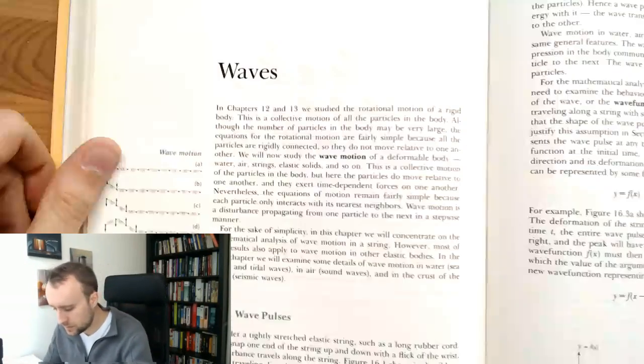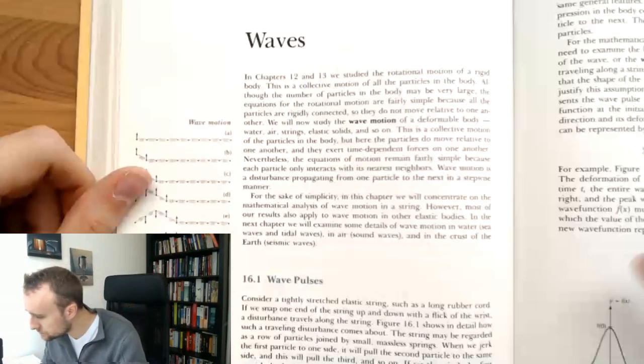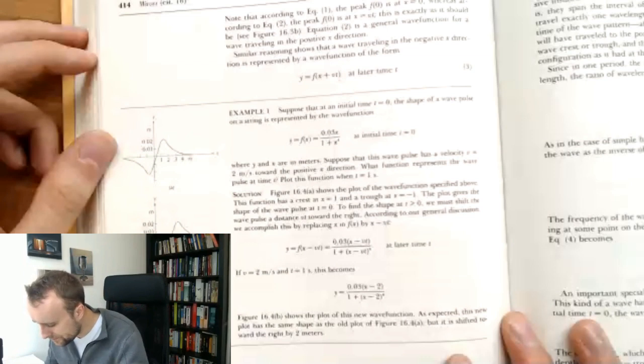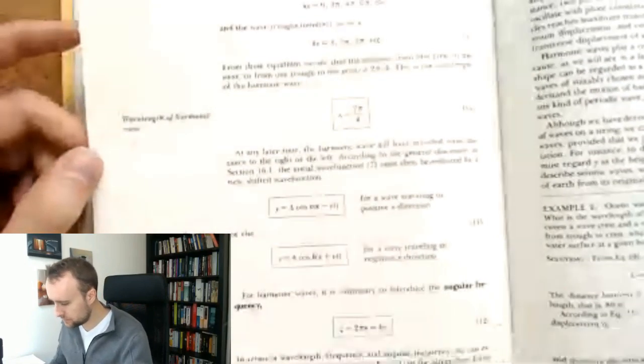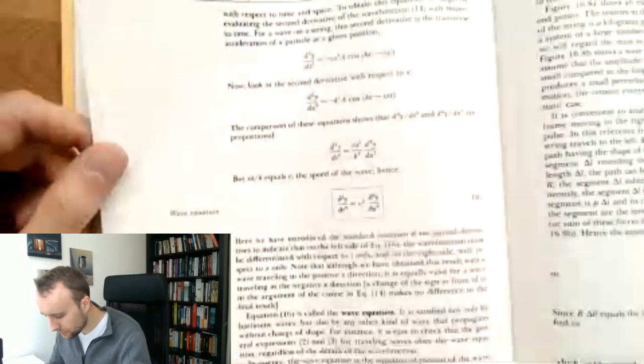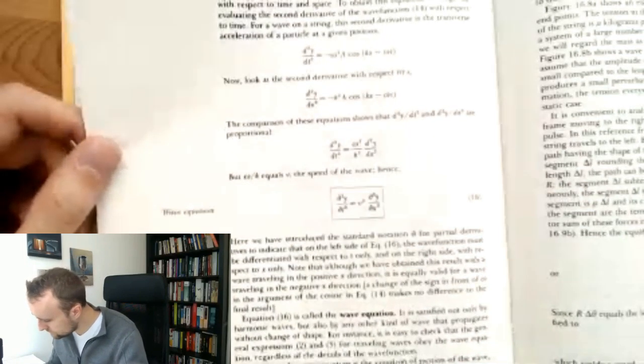Okay. Do we have anything for phase and group velocity? Oh, here we go. So let's read it out.